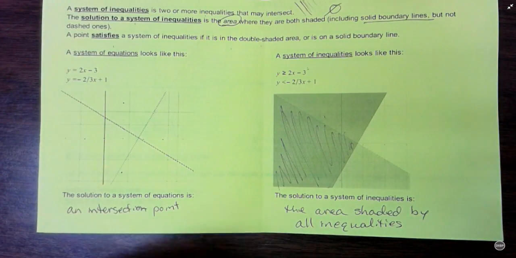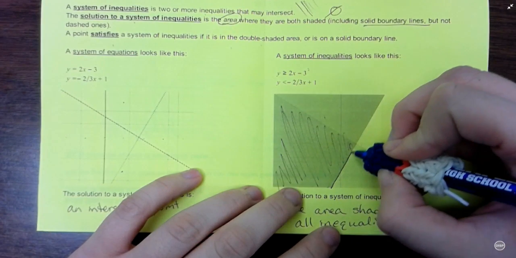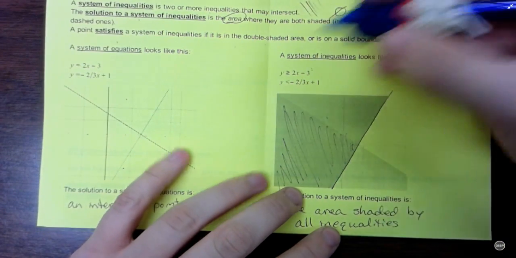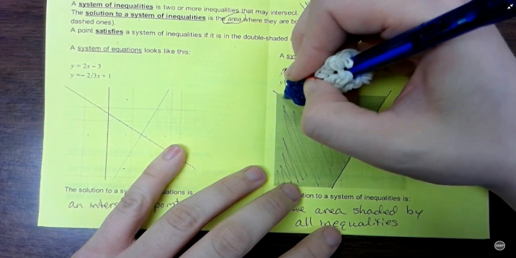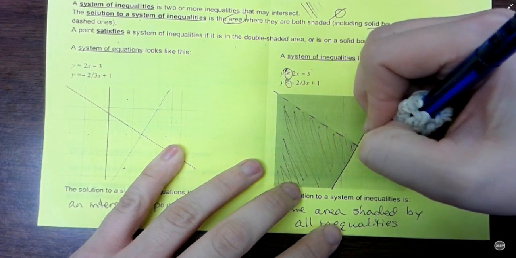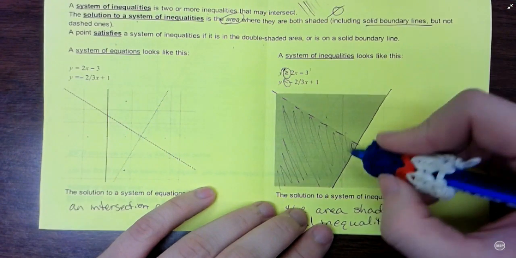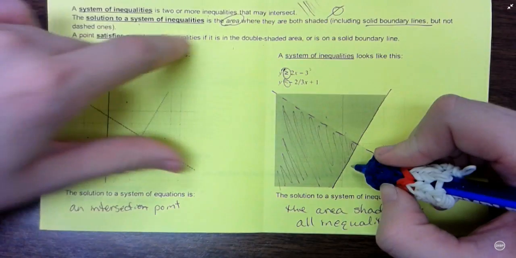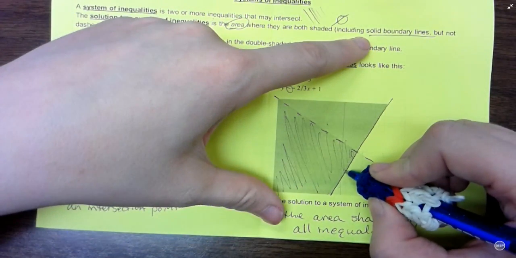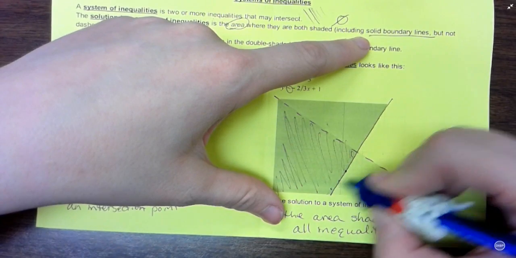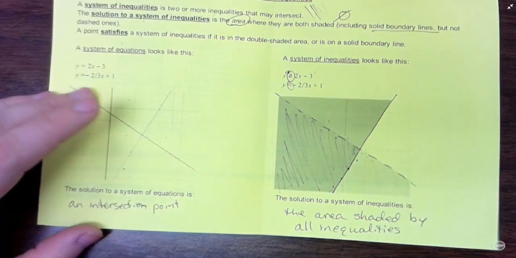I don't think you can see it very well, but this is a solid line, since it's got an equal to, and this one is a dashed line. It just didn't print very well. Up here, something is in the solution if it's on a solid boundary line. All the points on this line are part of the solution. These points are not. That's all that means.